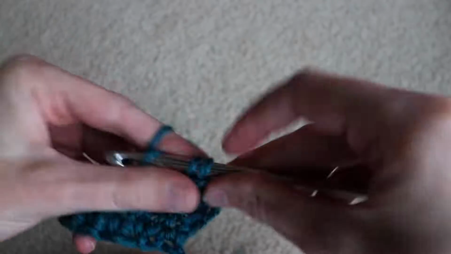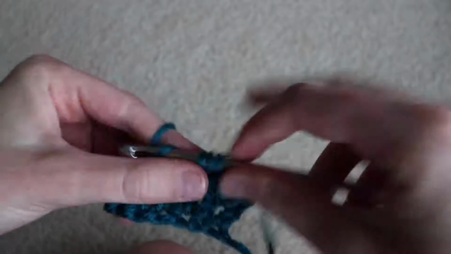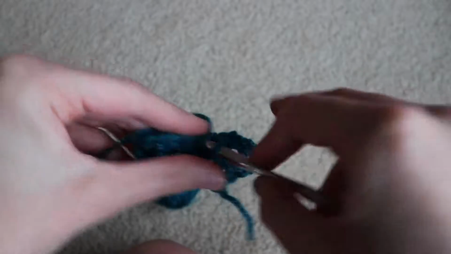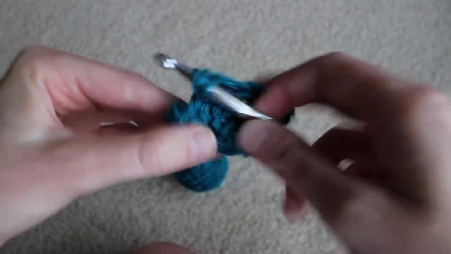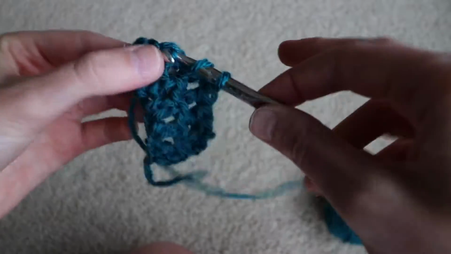So 3rd double crochet, 4th double crochet, 5th double crochet, 6 double crochet, and number 7 double crochet.